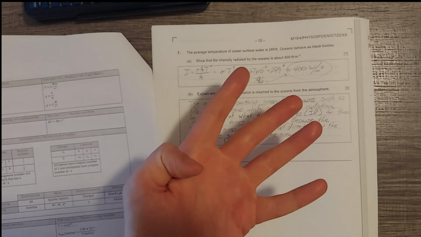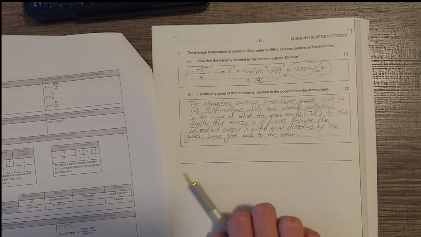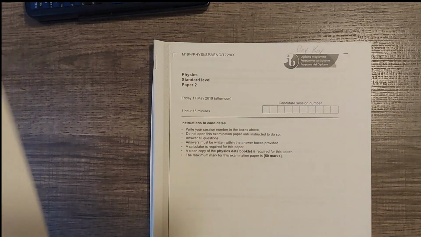So that was 4 things they just gave us. If you hit 3 of them, you get all 3 points. And that is that. The May 2019 version 1 of paper 2.